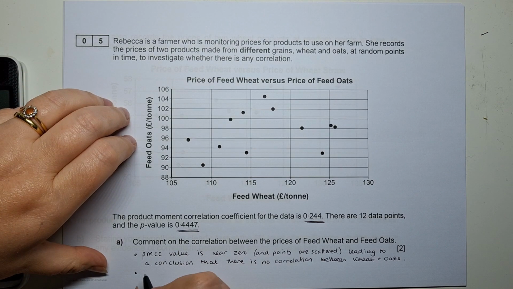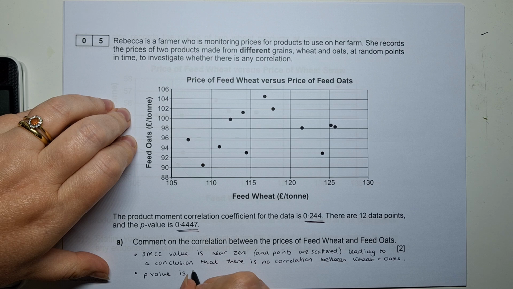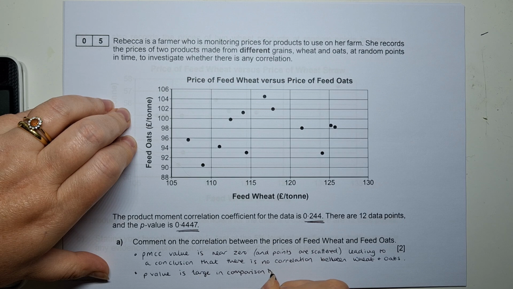So we can say that the p-value is large in comparison to significance levels of 0.05 or 0.01.